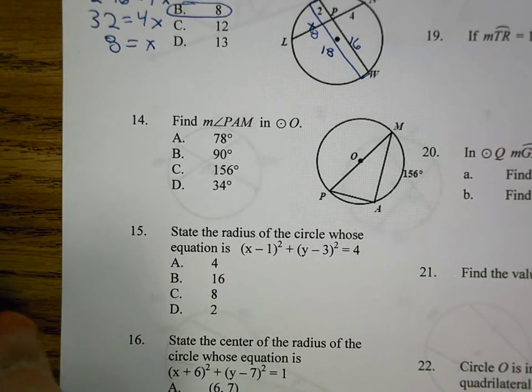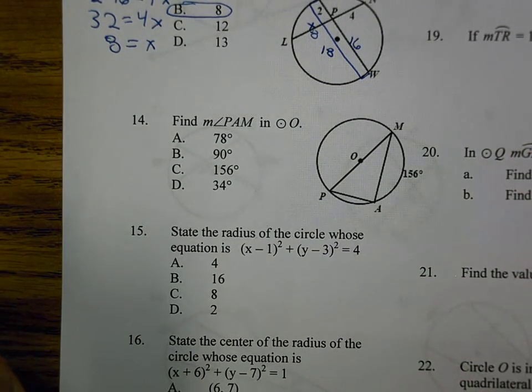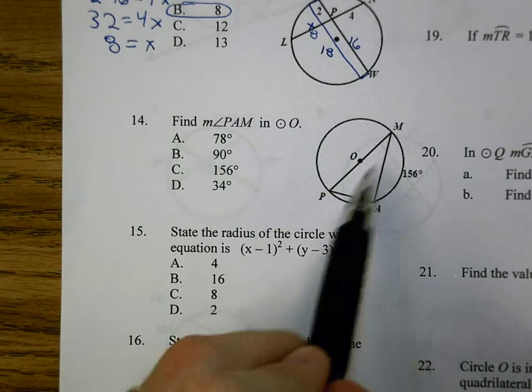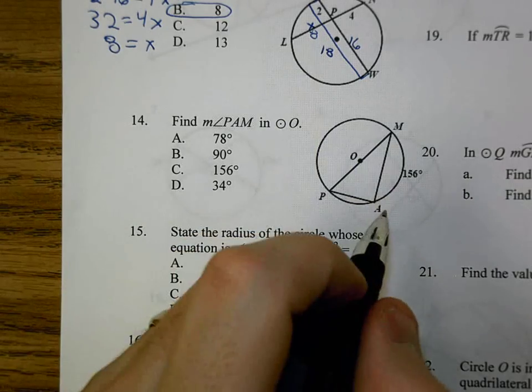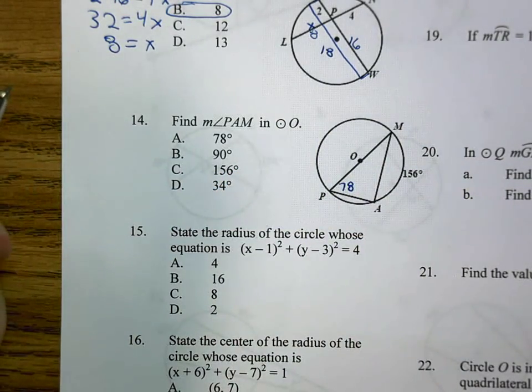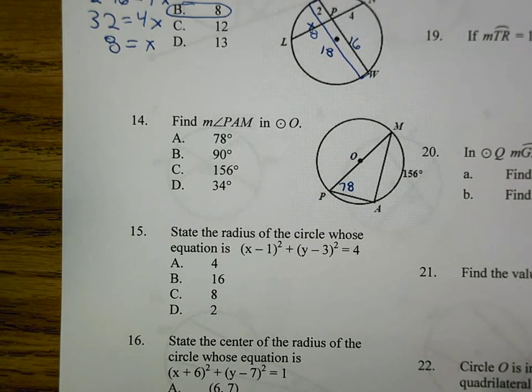For number 14, I'm looking for angle PAM. Now, I have this 156 here, and that actually goes to this inscribed angle, so I could take half of that and have that at 78. But what this is really testing us on here is, do you notice how PM goes through the center of the circle? That gives us a diameter.